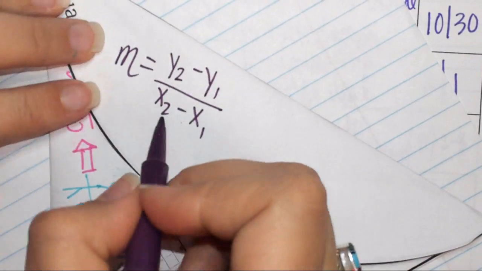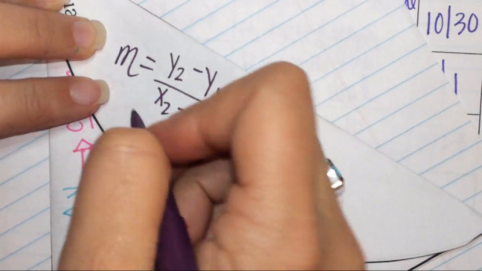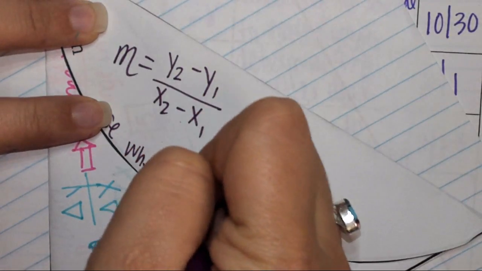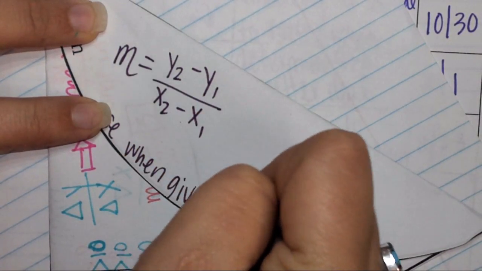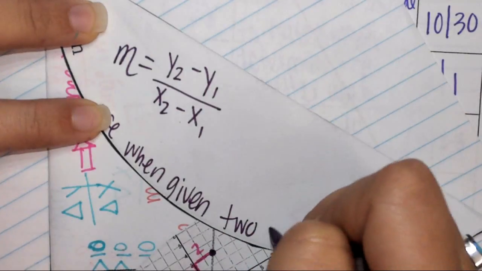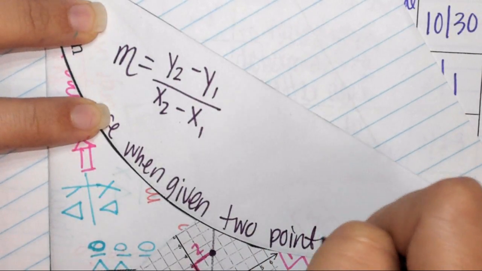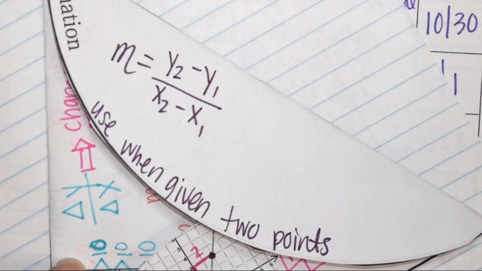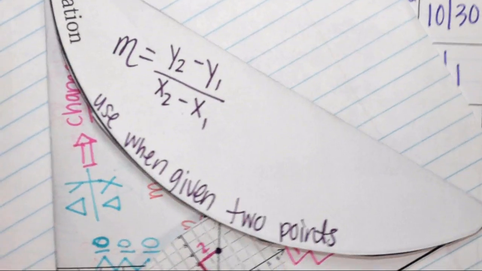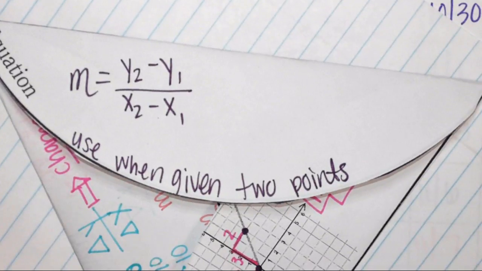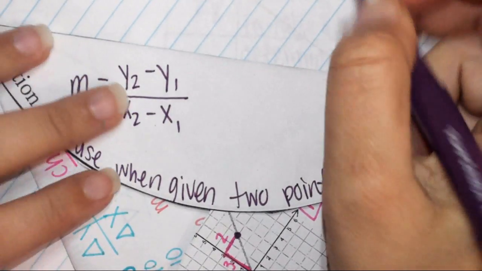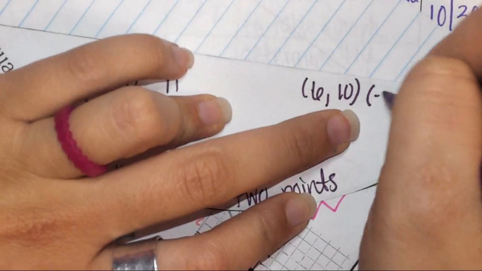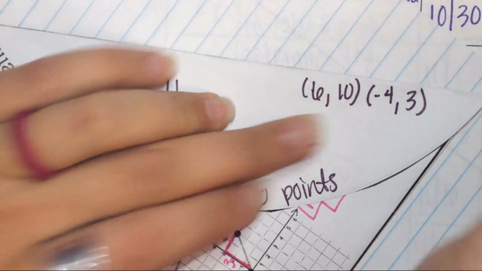Okay, all right. So you use the equation when you're given 2 points. If you're given a graph, use the staircase. If you're given a table, do the change in y divided by the change in x. But if I give you 2 points, say, let's do 6, 10, and -4, 3.